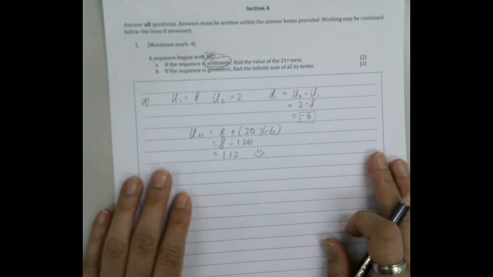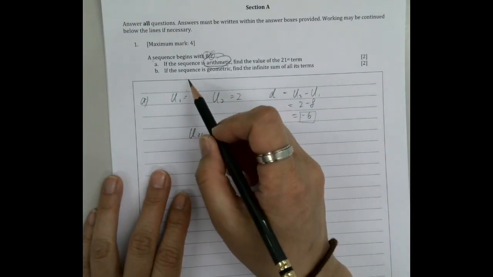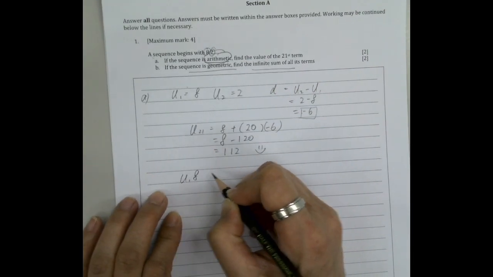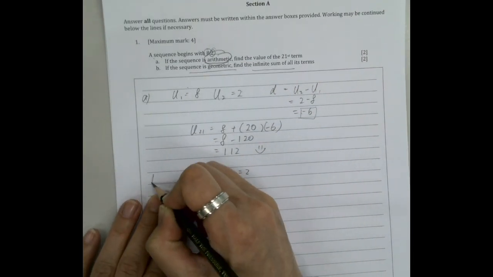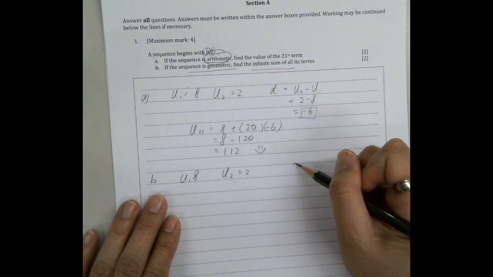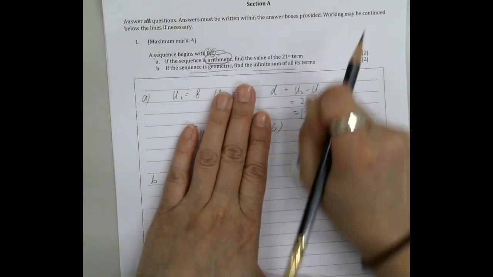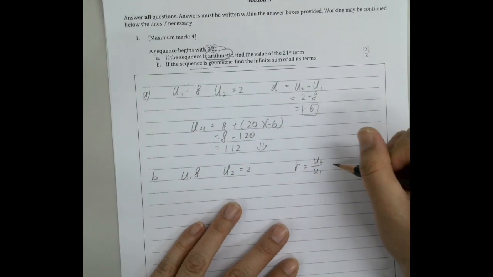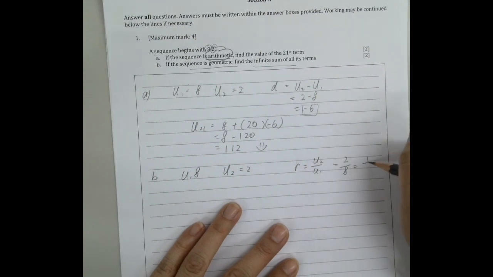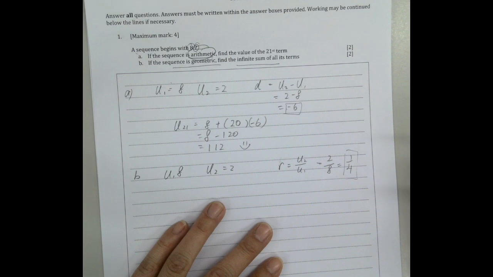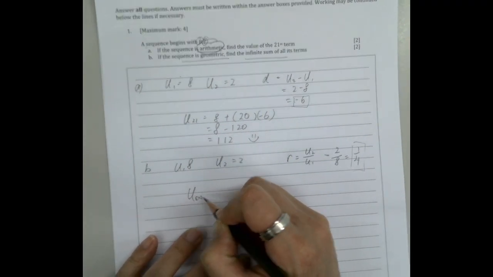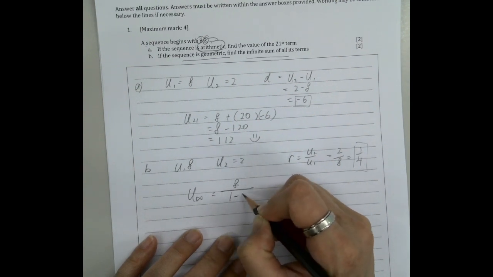And the next bit, let's zoom a bit first. All right, so if it's a geometric sequence, infinite sum. U1 is still 8, U2 is still 2. But this time it's geometric, so you want the common ratio R. Common ratio R should be equal to U2 divided by U1. So we have 2 divided by 8 equals 1 over 4. This term is smaller than 1, so we could have an infinite sum. So we have U infinity equals 8 over 1 minus 1 over 4.